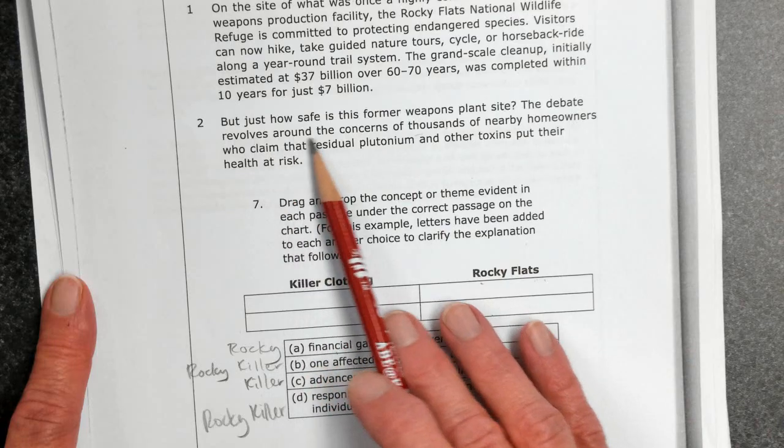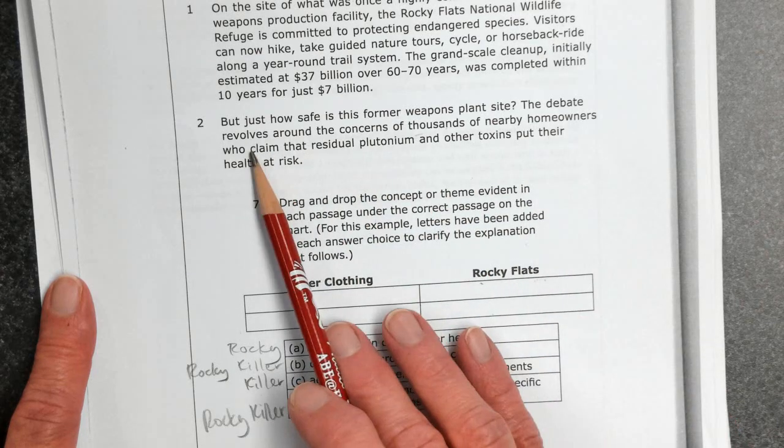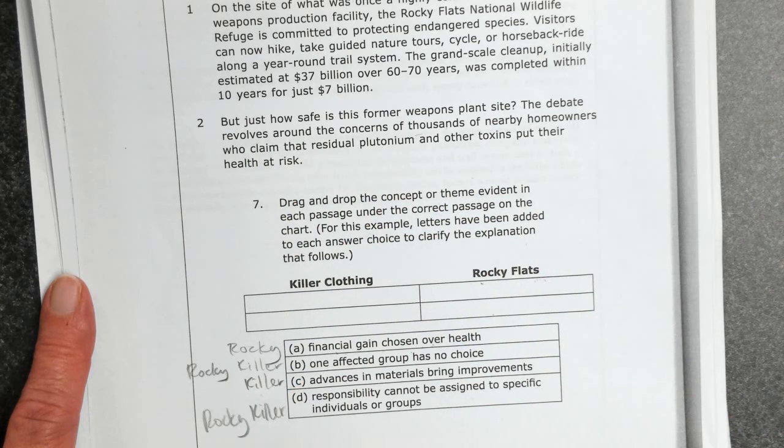The debate revolves around the concerns of thousands of nearby homeowners. I'd say that the homeowners didn't necessarily have a choice. Now thinking back, after you inhale all those fumes, it kind of stays with you, no matter how many times you try to wash it out in treatment.